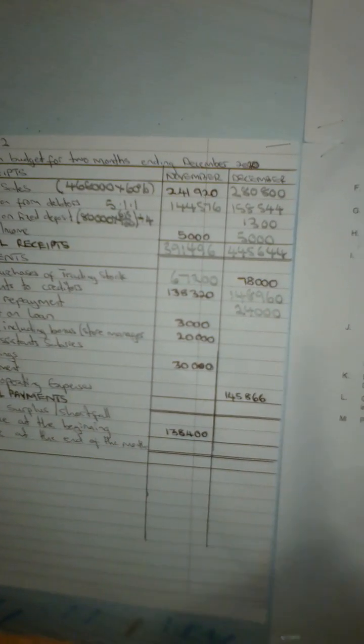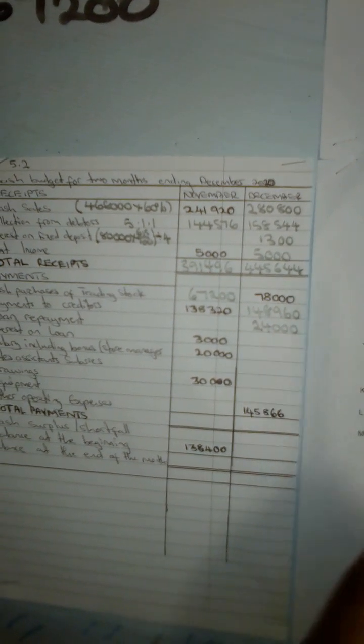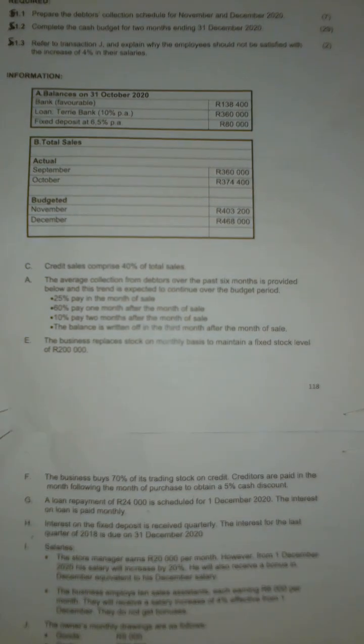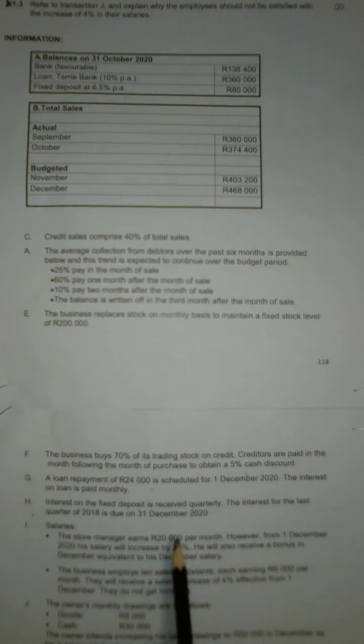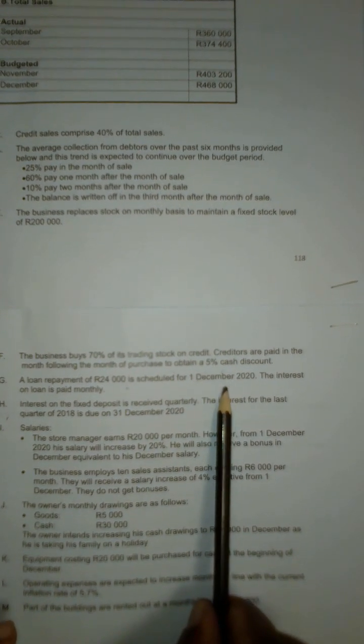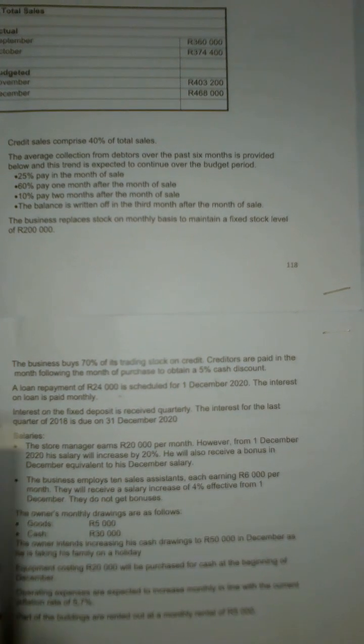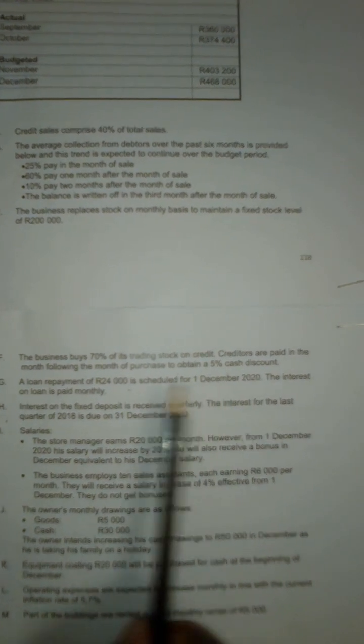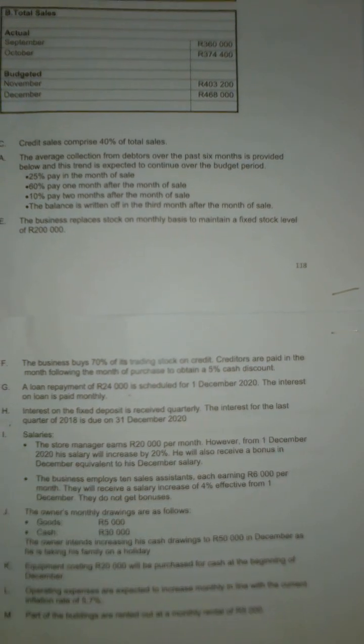Okay, remember the repayment is going to affect it. The loan is 360,000, and the repayment took place on the 1st of December. It means by the end of December, when the interest is supposed to be paid, the loan is no longer 360,000.